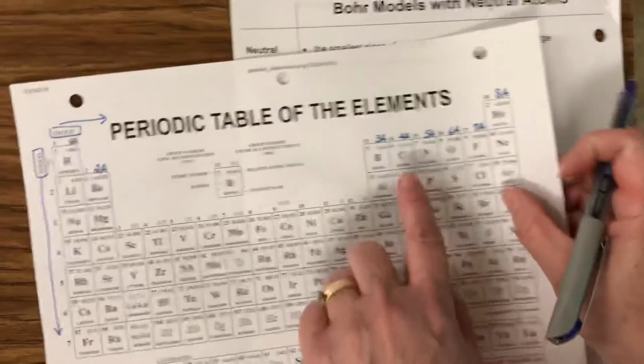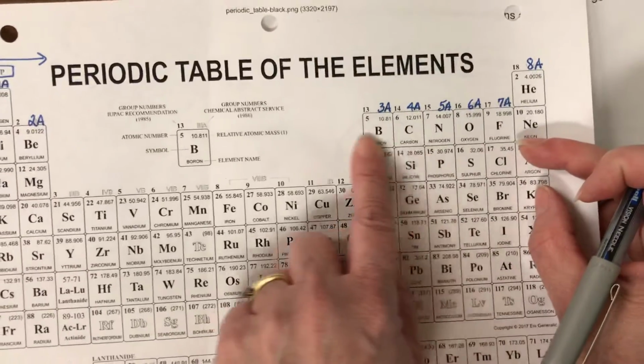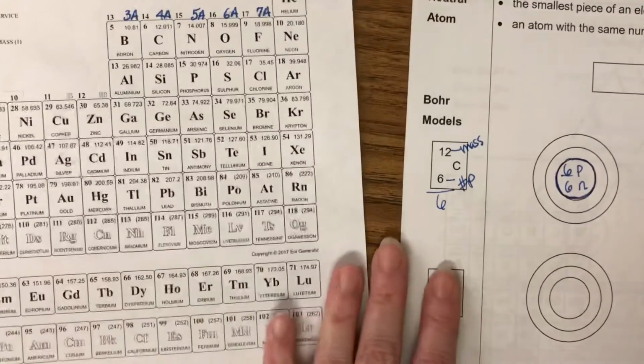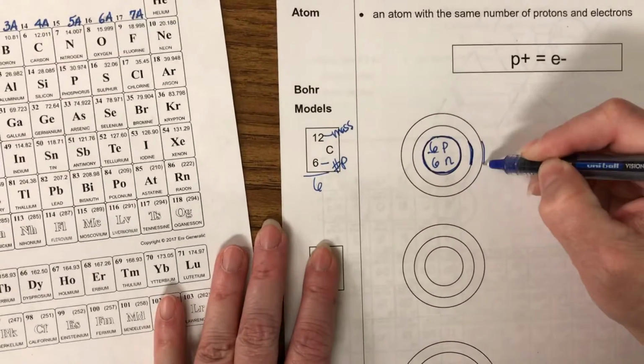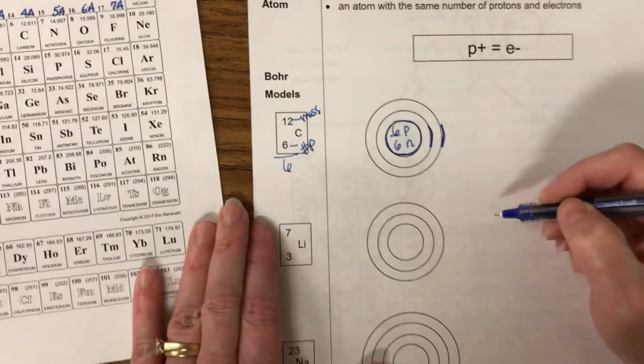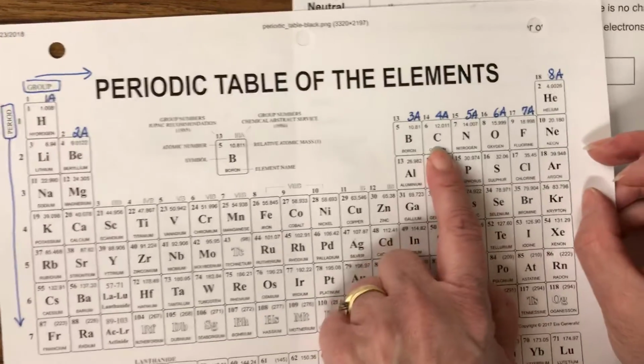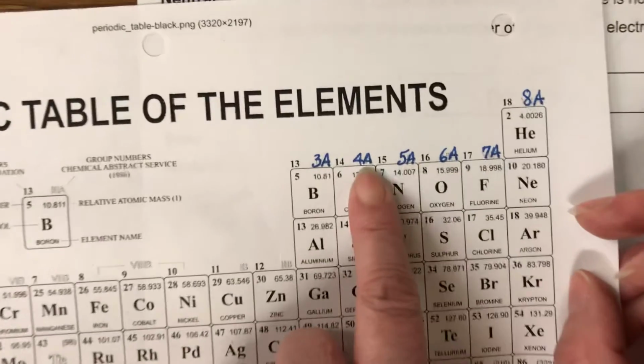I look at where carbon is on the periodic table. I read all the way across. It is in the second period, which means I need to have 1 ring, 2 rings. Notice the 2 rings are already drawn there for us. I go back to carbon on the periodic table. I look at what group it's in.